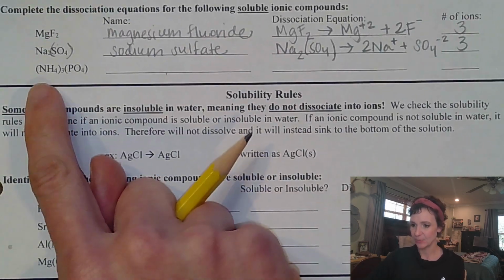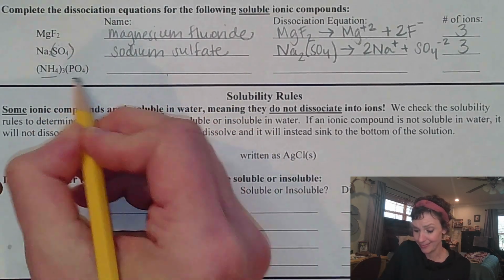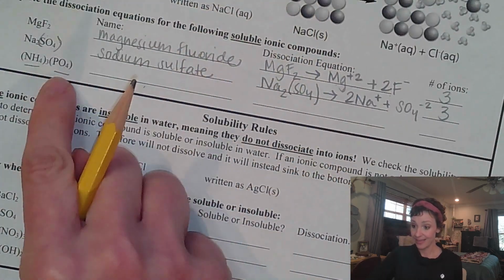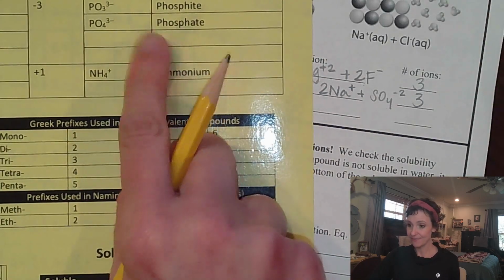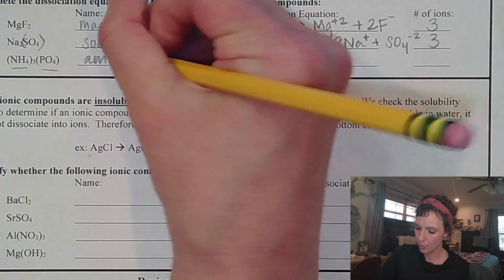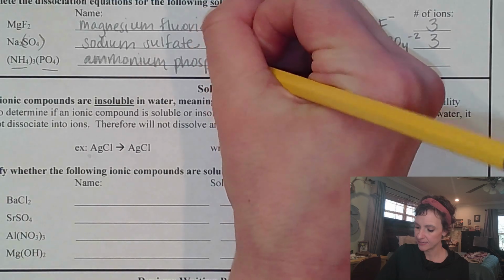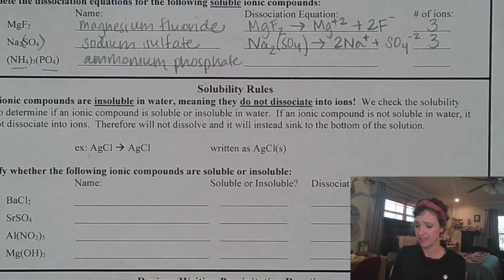Cool. My last one, oh my gosh, what is going on here? I still have 2 things in an ionic compound, that guy and that guy. Well, that guy is a polyatomic. He is ammonium. That guy is another polyatomic. He is phosphate, yes? So this is just ammonium phosphate. Ooh, the dissociation equation for this is going to be a little bit big.